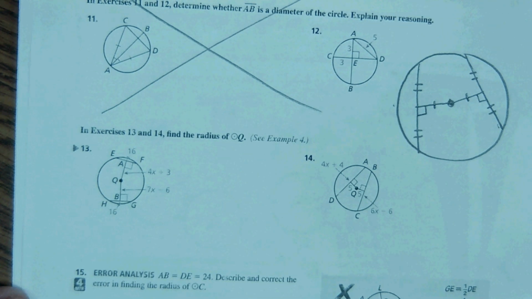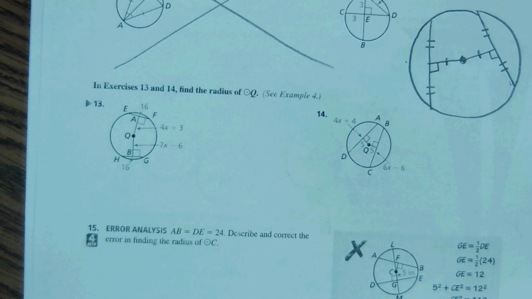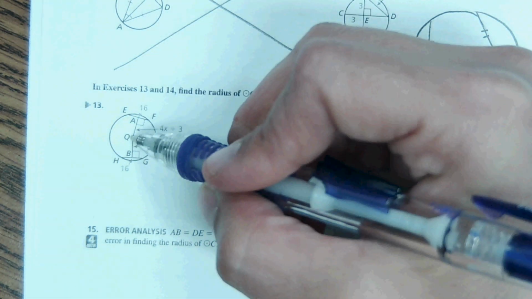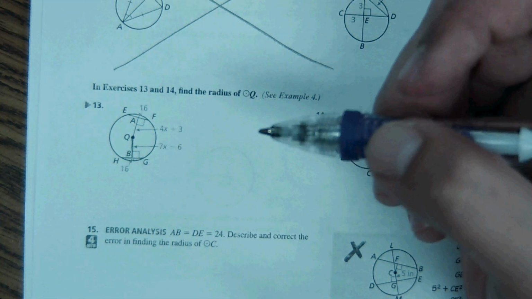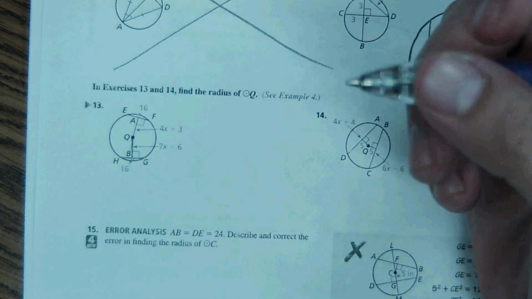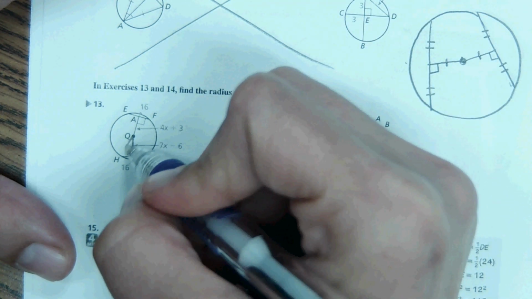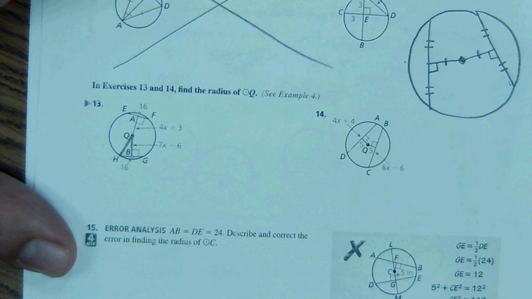Okay, so here it says find the radius of circle Q. Here it actually doesn't even show the radius. Notice how it has a segment here, but it stops at that chord. So that's not even the radius. So we found that length, it's not the radius. But what we can do is draw the radius. So from Q to H would be the radius.